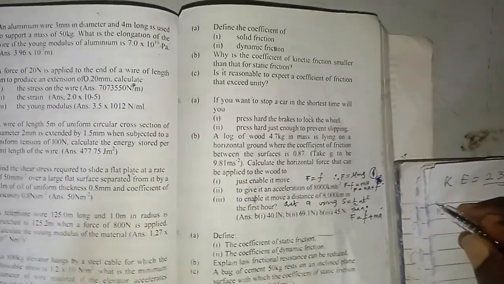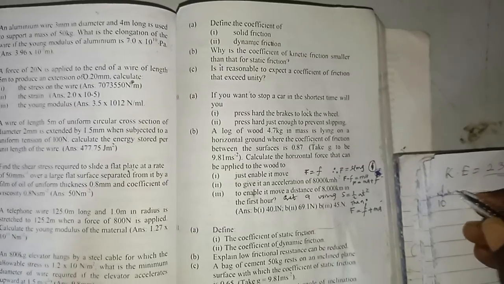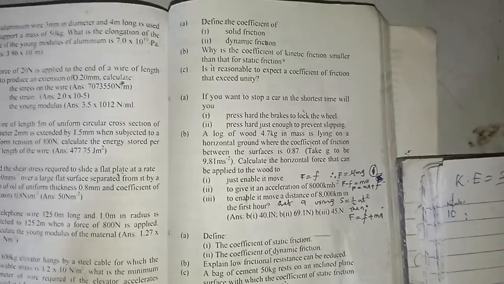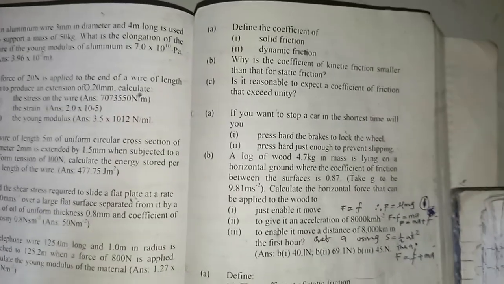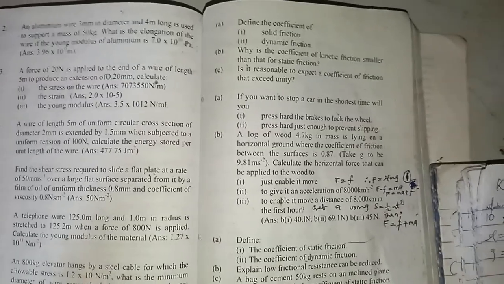So number 10: a log of wood, 4.7 kg mass, lying on a horizontal ground. The coefficient of friction is 0.87. g should be taken as 9.81.